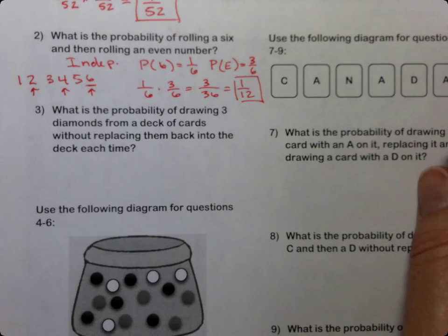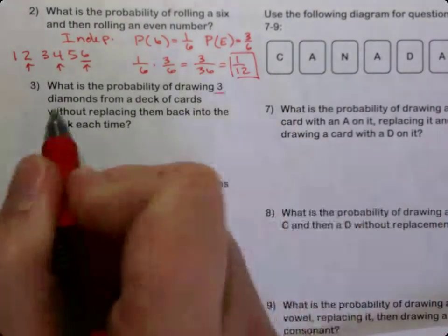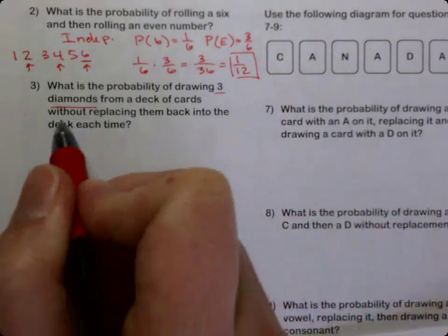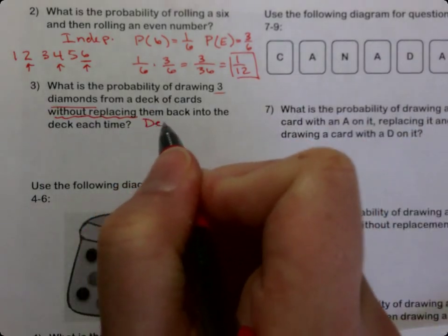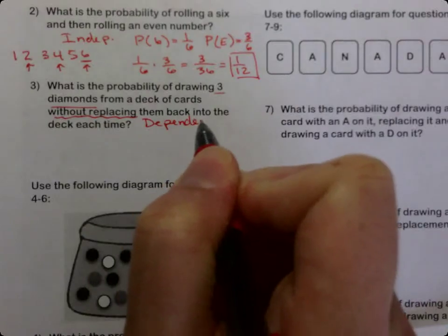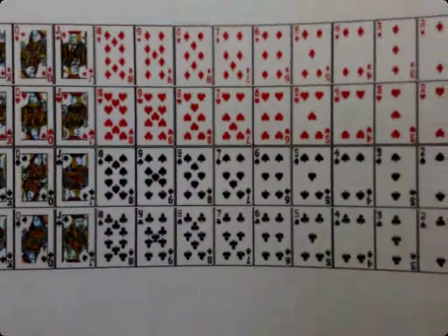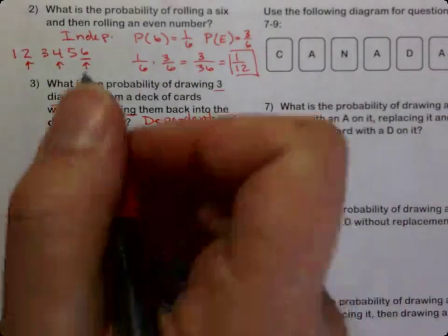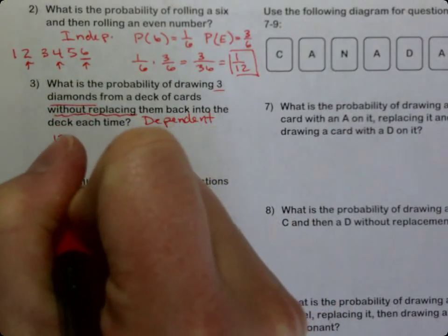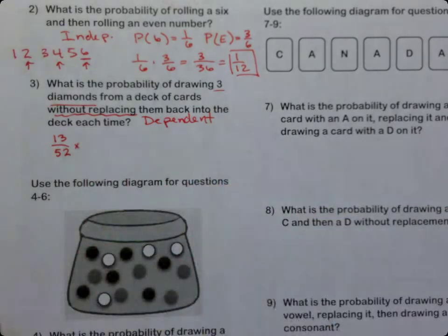Okay, look at number 3. What is the probability of drawing 3 diamonds from a deck of cards without replacing them? So you're not replacing it. You told me it's what? Dependent. So the first card pick, I want to get a diamond. Okay, well, how many diamonds are there in my deck? There are 13 diamonds. So there are 13 diamonds out of 52. That's my first one.